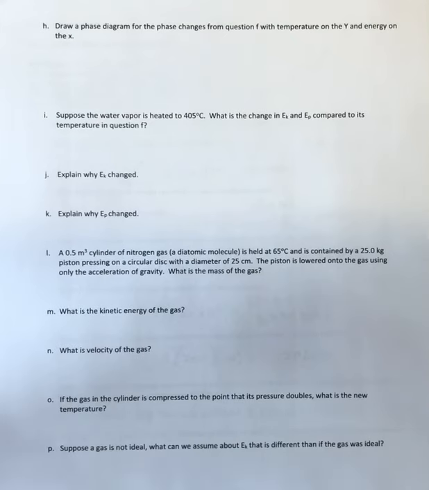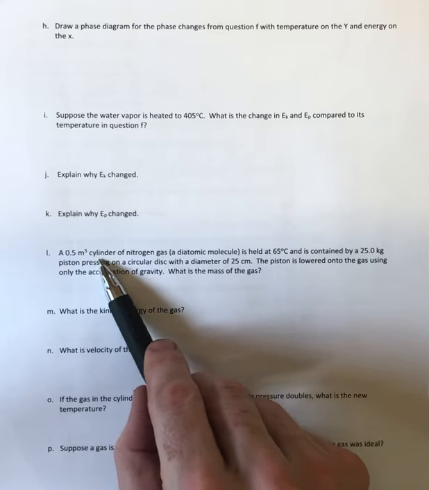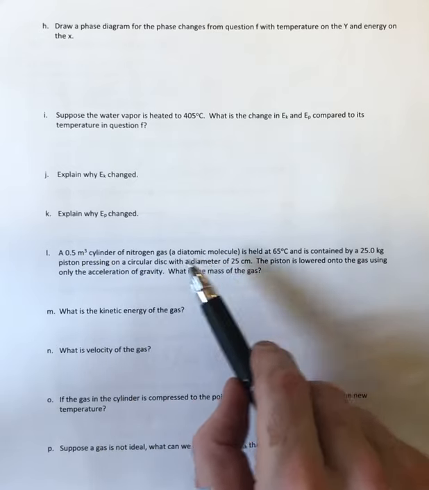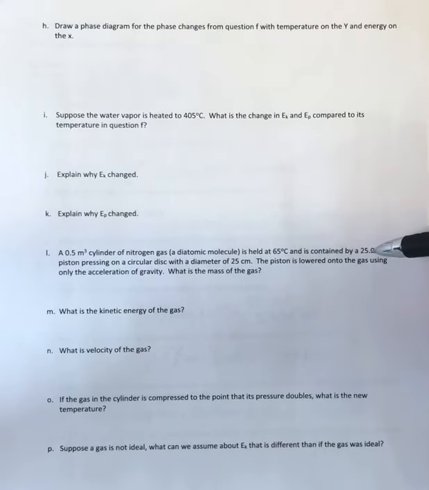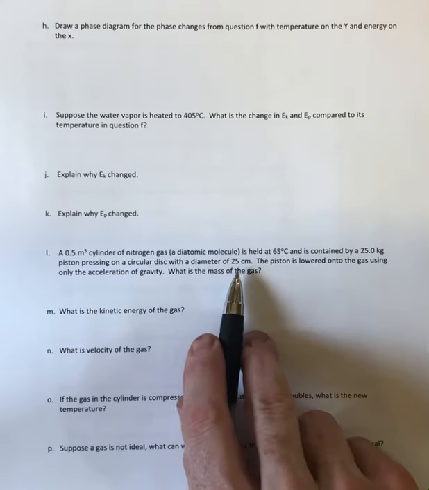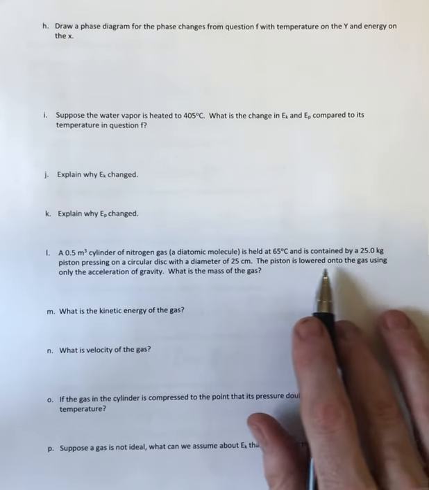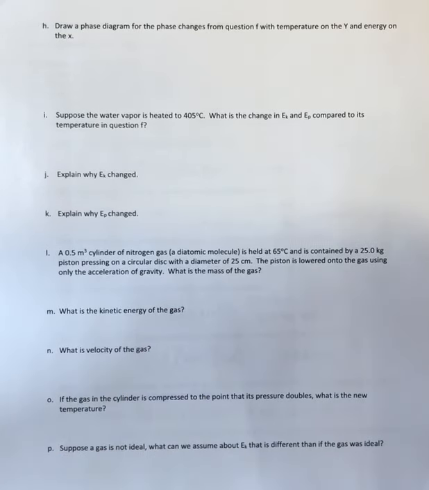looking at. So what I have here is a 0.5 cubic meter cylinder of nitrogen gas. It's a diatomic molecule. It's held at 65 degrees and is contained by a 25 kilogram piston pressing on a circular disc with a diameter of 25 centimeters. The piston is lowered onto the gas using only the acceleration of gravity, and I want to know what is the mass of the gas.